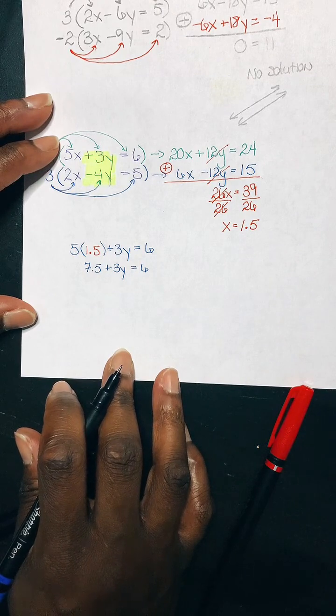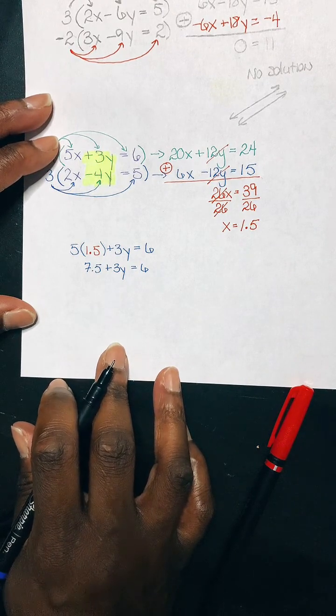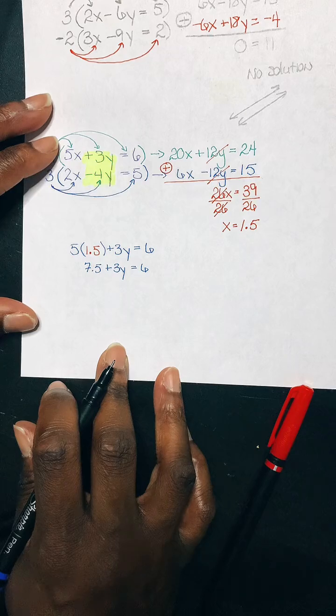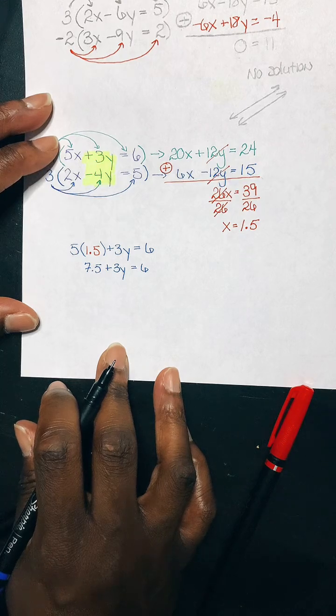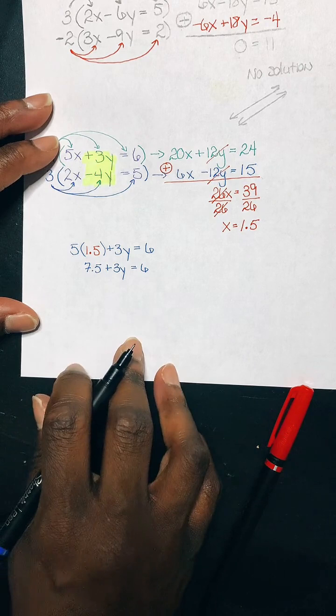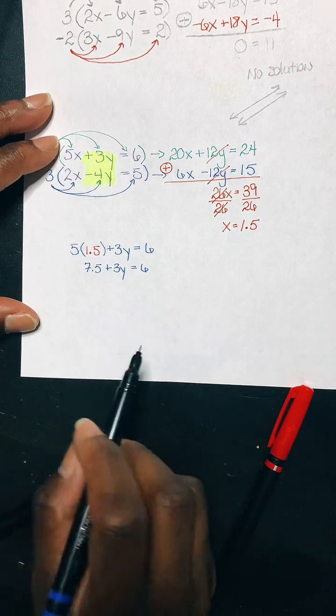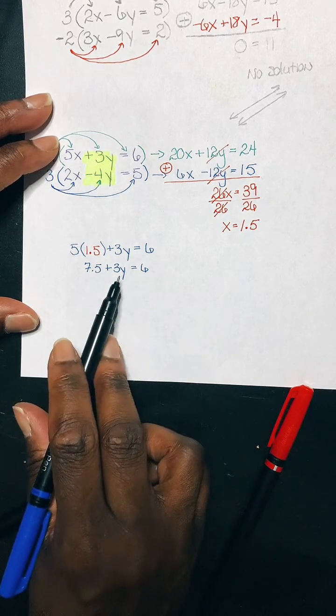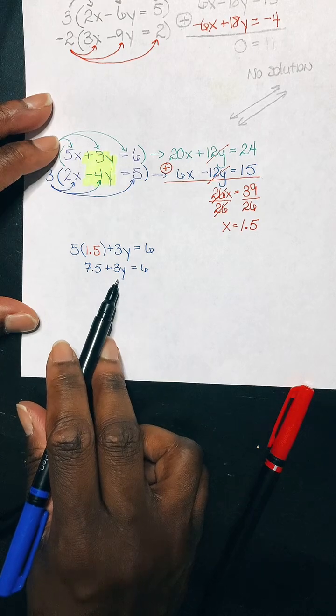So what do we do next? Okay, so subtract 3y. No, let's subtract 3y. We're trying to solve for y. Okay, we're trying to solve for y.